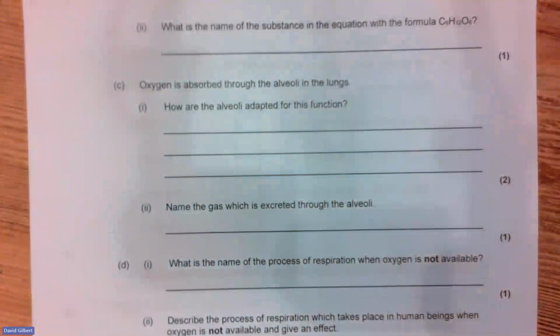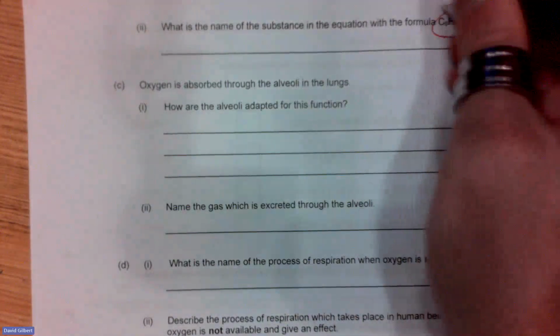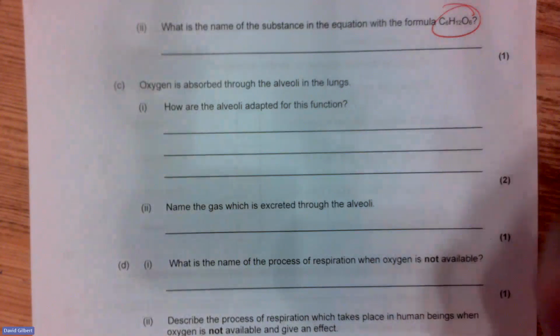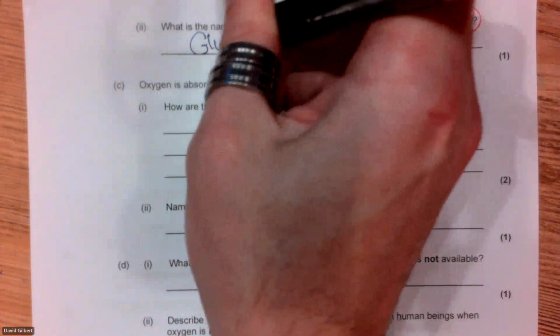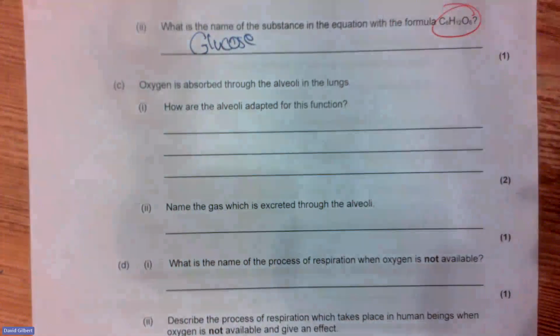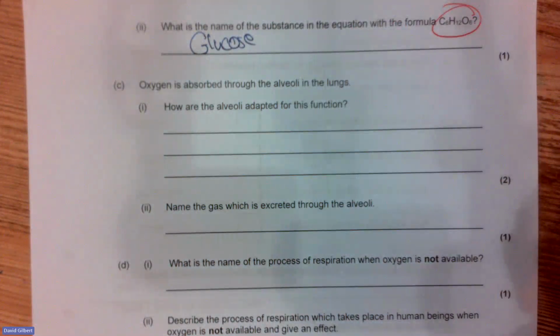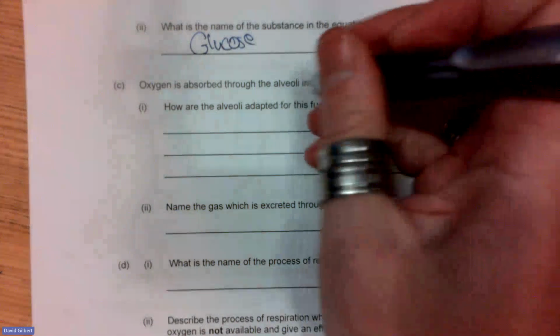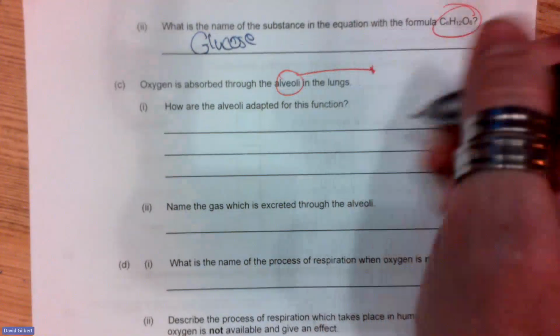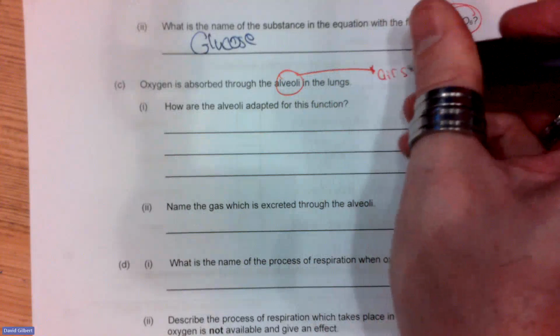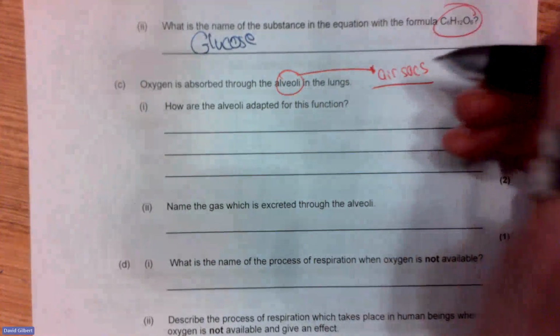Right. Turn over onto the next one. Get that answer. Now, the answer for this one, we should be able to recognize the formula for this. What is it? It's glucose, C6H12O6. Now, oxygen is absorbed through the alveoli in the lungs. Remember, the alveoli are the air sacs, millions of them in the lungs.